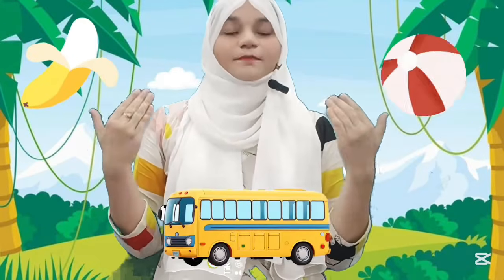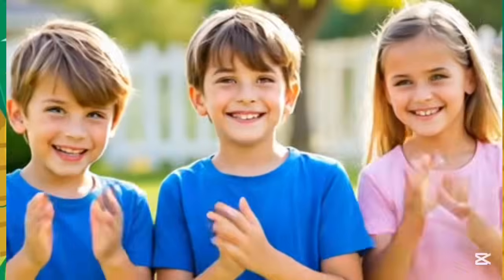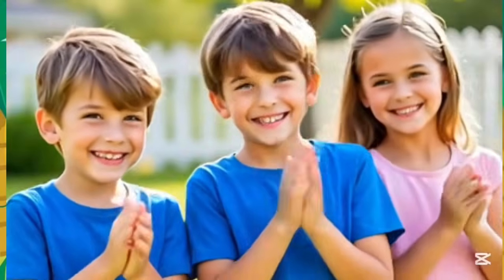The letter Ba, and it looks like a little boat with a dot below. It makes the sound Ba, like ball, banana, or bus. Ba, ball, ba, banana, and ba, bus. Let's clap and say it three times. Ba, ba.